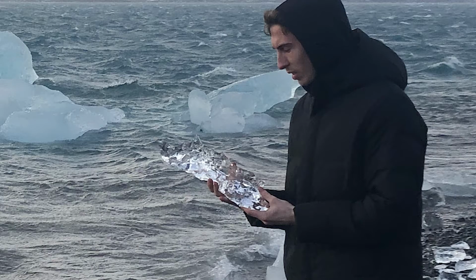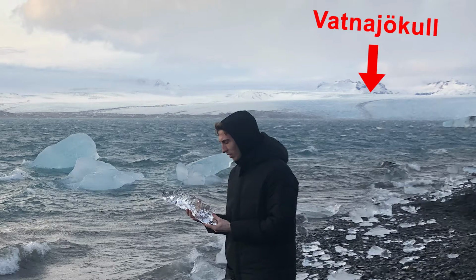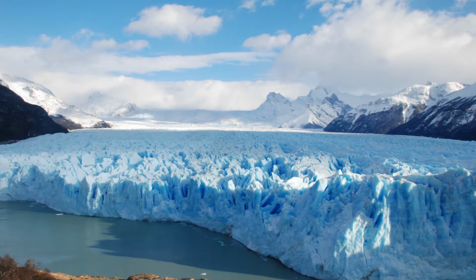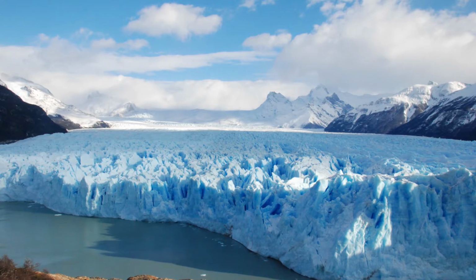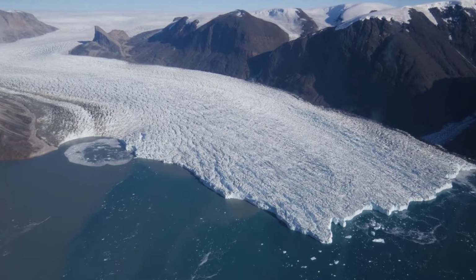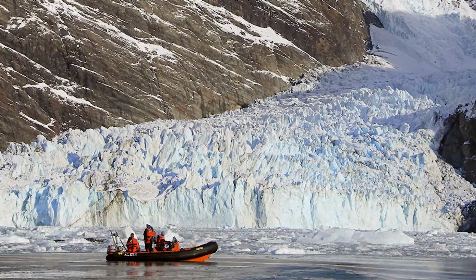This is me with a piece of ice that came from a real glacier. But how is this glacial ice any different from other ice? Let's find out. A glacier is a huge mass of dense ice that is constantly moving under its own weight. It moves so slowly that even if you were standing right next to it, you probably wouldn't even notice.